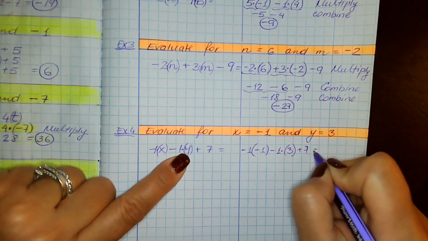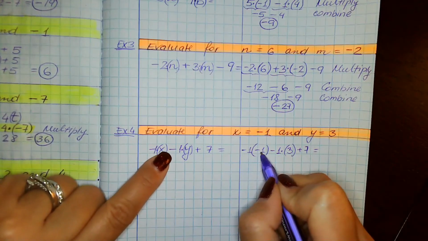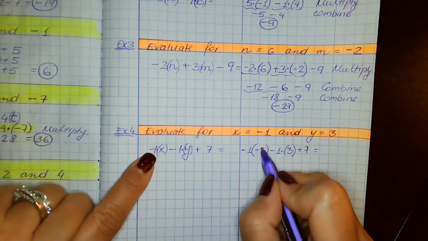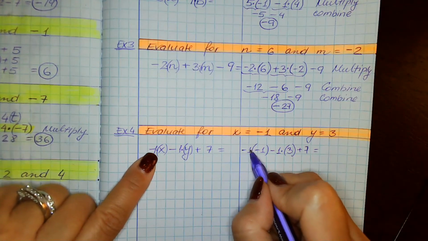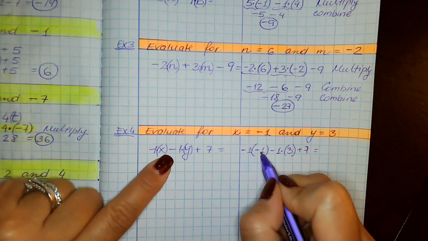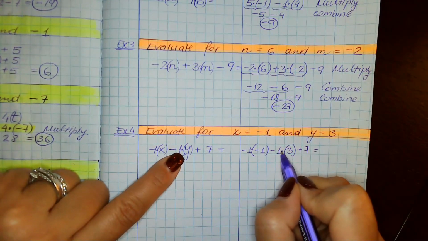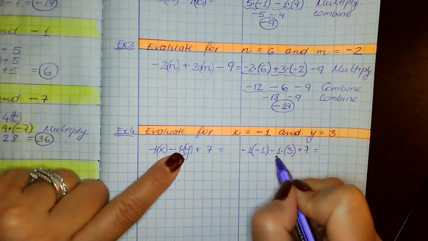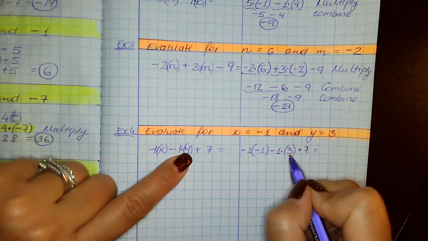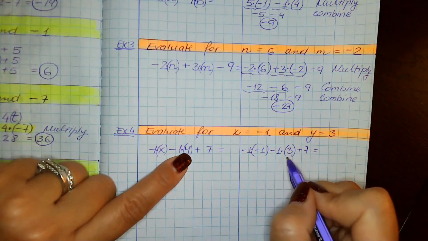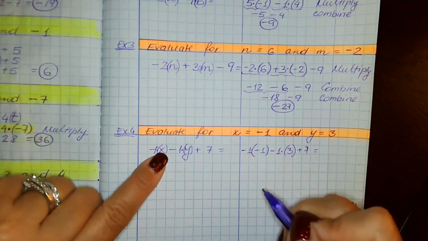So when you substitute, the value of x was negative 1, and there was another negative in front. So negative 1 hiding multiplied by the value of x, negative 1. Minus 1 times 3 was that hiding or hidden coefficient 1, and the value of y, 3. So careful when we substitute the values, and don't forget about those hidden coefficients.